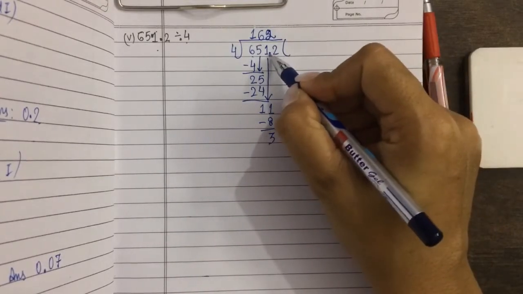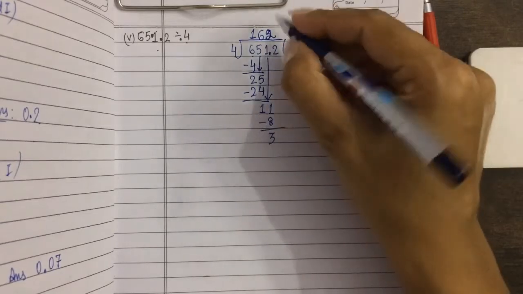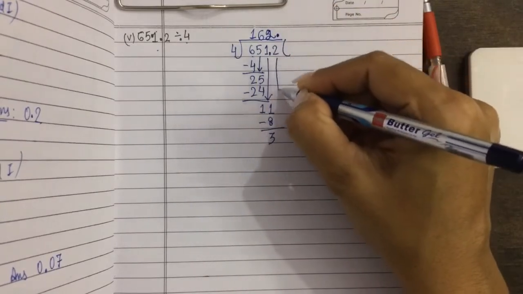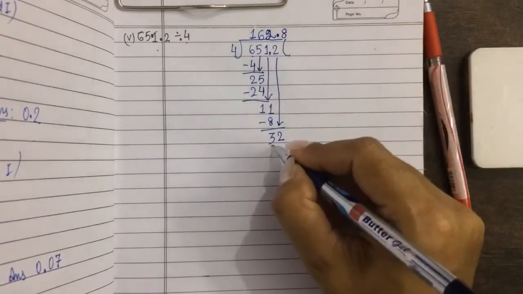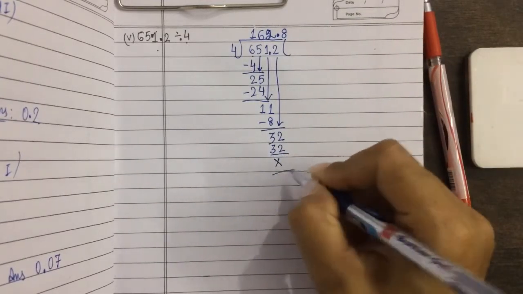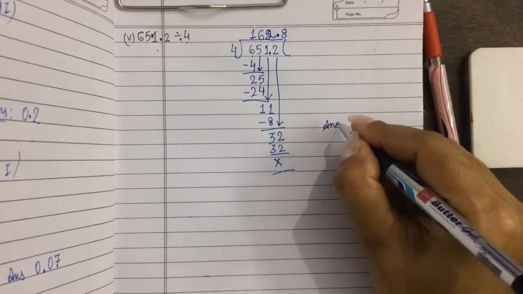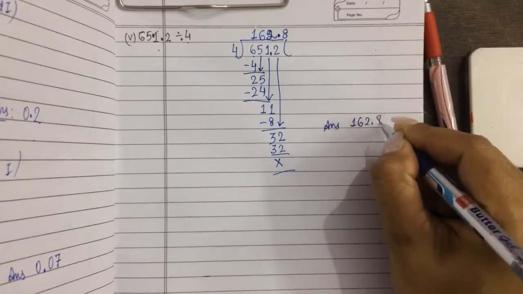Now I'm crossing the point. So when you cross the point, the point will be used in the quotient and the digit goes down. We get 32 here, and 4 8s are 32, and our division is complete. So the answer is 162.8.